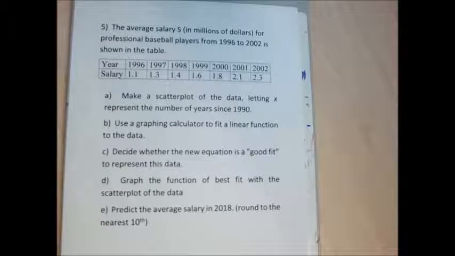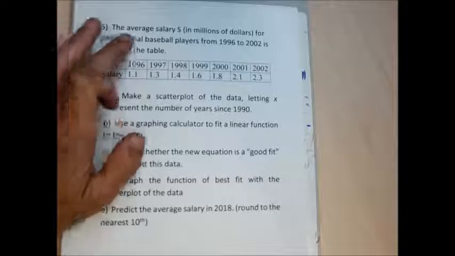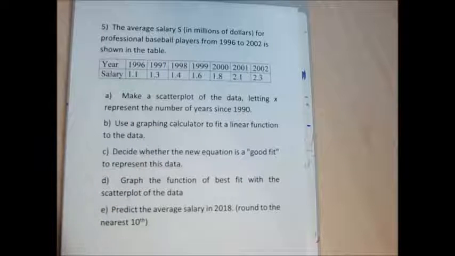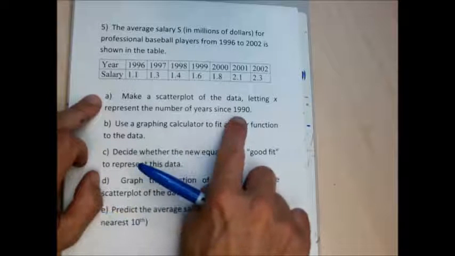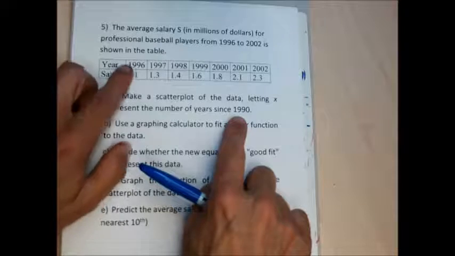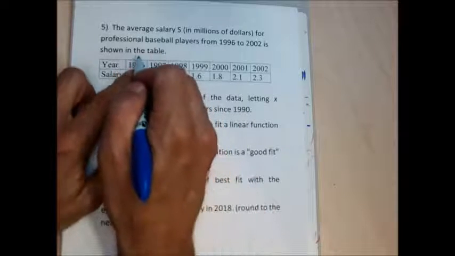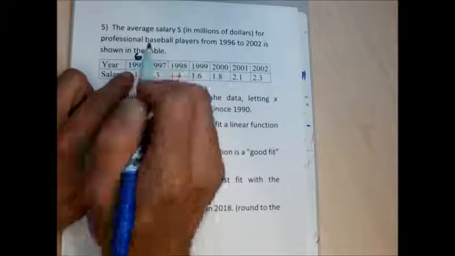So in problem 5, it gives me the average salary, S, in millions of dollars for professional baseball players between 1996 and 2002. They're all shown in this table. I'm supposed to make a scatter plot of the data, and it says let X be the number of years since 1990. So 1996 is 6 years after 1990.